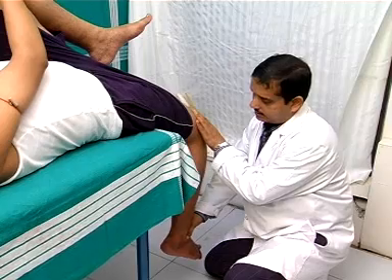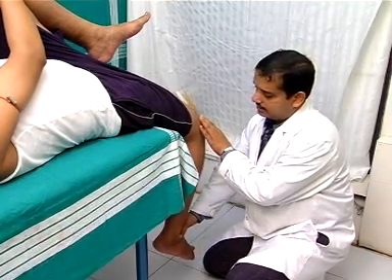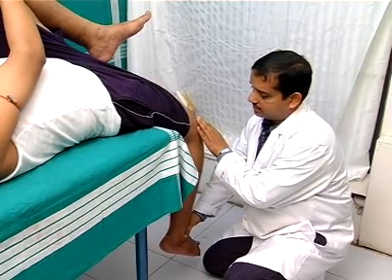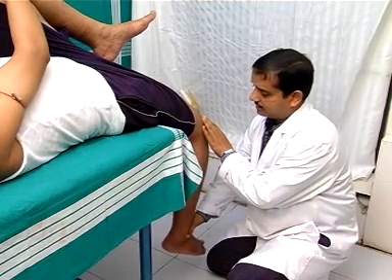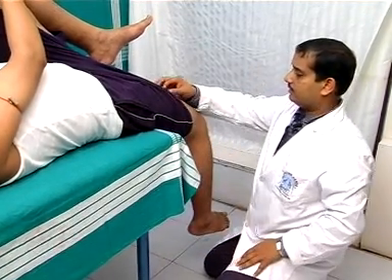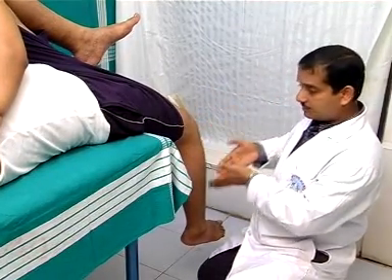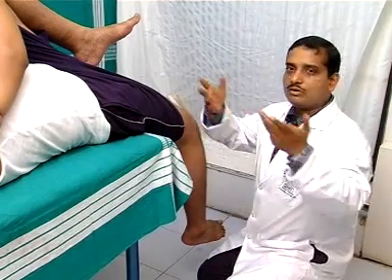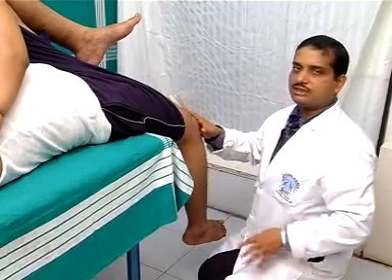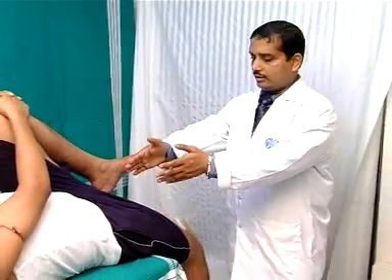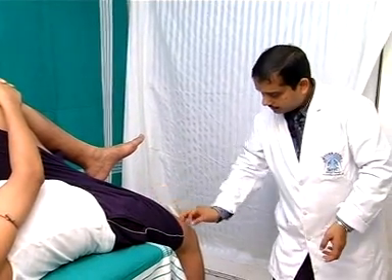Extend your knee. 1, 2, 3, 4, 5, 6. Relax. Extend. 1, 2, 3, 4, 5, 6. Relax. Take to the new position. Extend. 1, 2, 3, 4, 5, 6. Relax. Again, for the rectus femoris, to assess tightness and to give the muscle energy technique, there are other methods as well, but in this Thomas test position itself, we can check for the iliacus, the psoas, and then the rectus femoris.